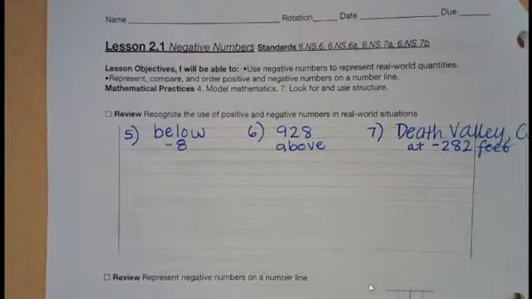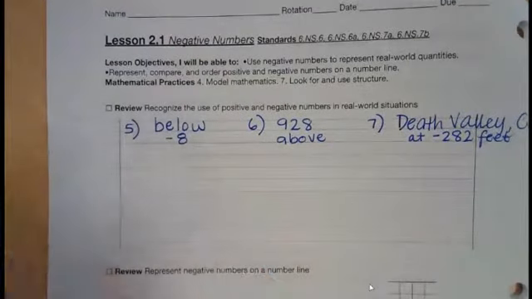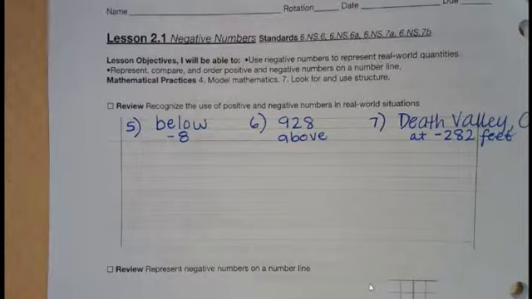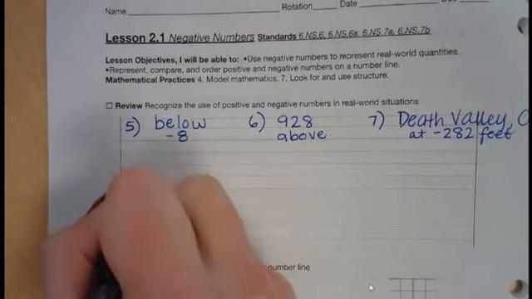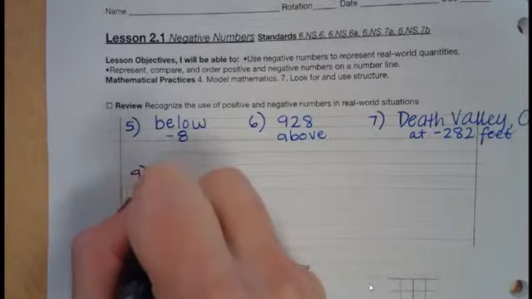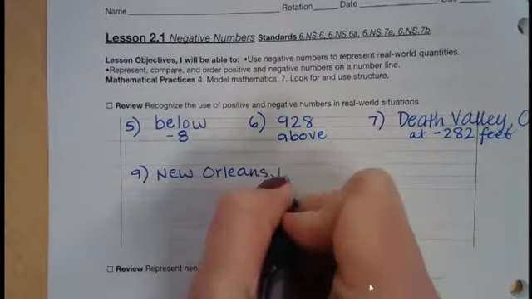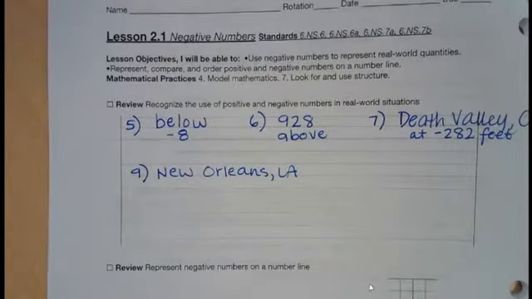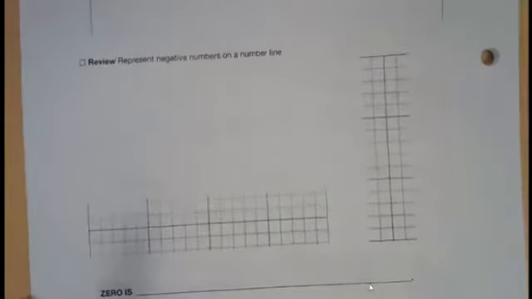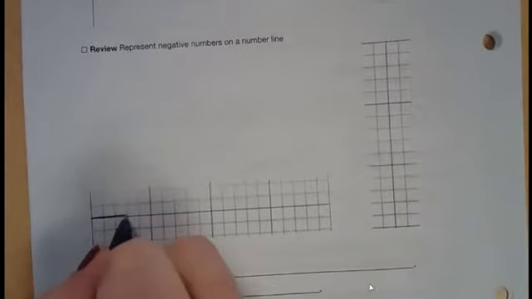And the location nearest to sea level is the one that's closest to 0. So you'll see we have negative 8, negative 282, and then 928. Some of you might be thinking it's 928 because it's positive, but negative 8 is actually only 8 away from 0. So I would put the location down, which is New Orleans, Louisiana. Okay. Then representing negative numbers on a number line, we kind of reviewed this in the first chapter.